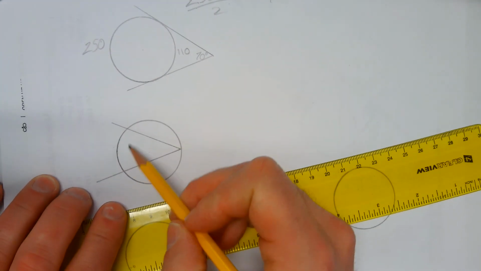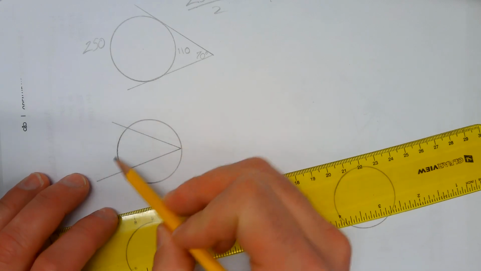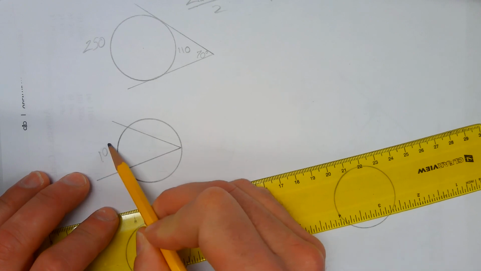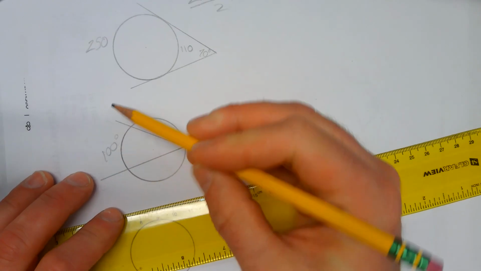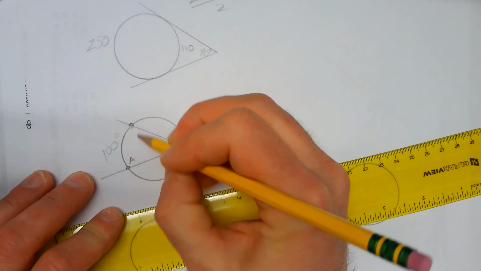And then if your angle was on the circle, and this was something like, what is that about, 100 degrees of arc. So let's put a name to this. AB.